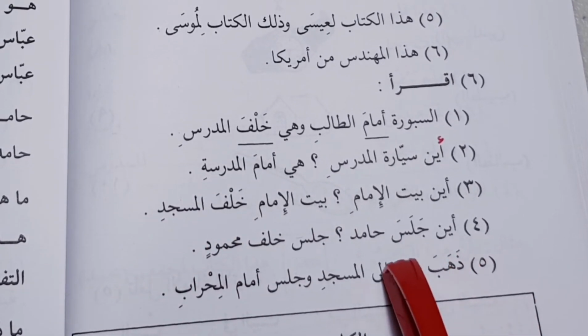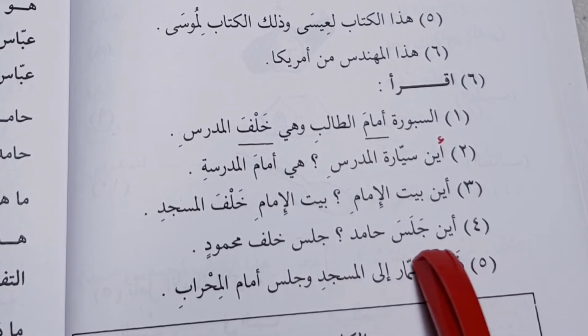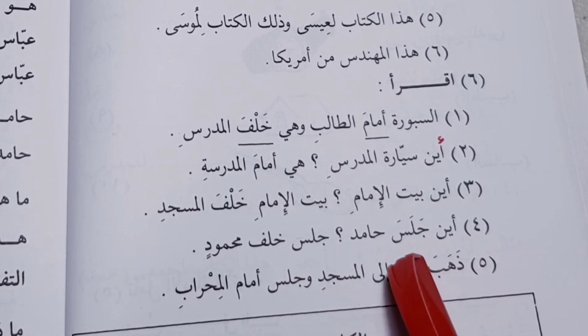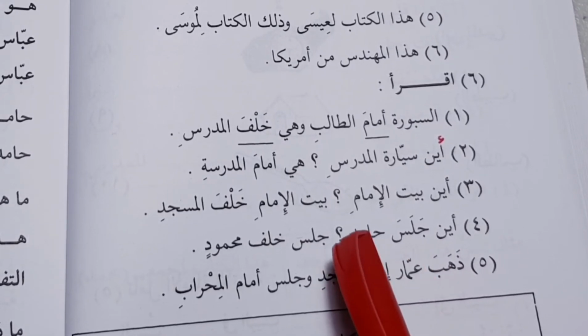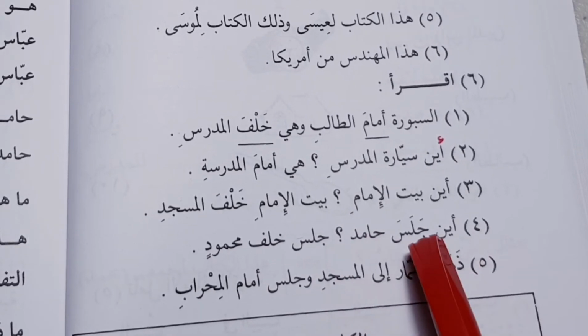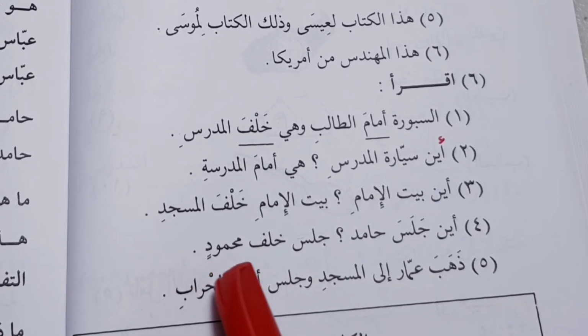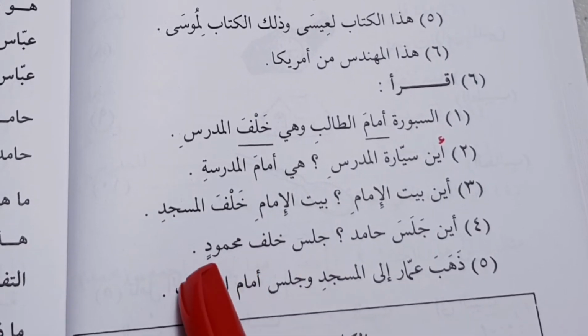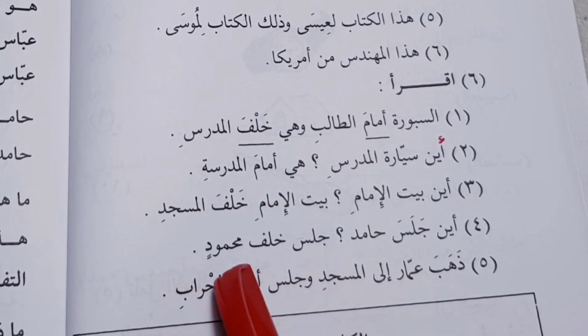أين جلس حامد, where did Hamid sit? Jalasa is a new verb. Jalasa means to sit. Hamidun is the fa'il, the doer. Where did Hamid sit? Jalasa khalfa Mahmudin, he sat behind Mahmud.